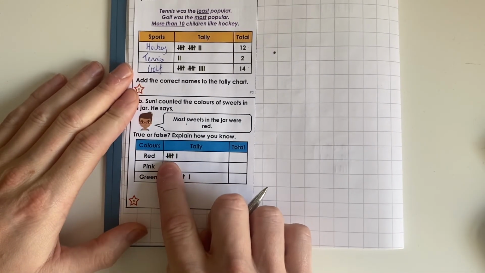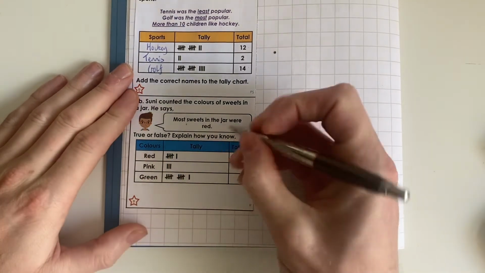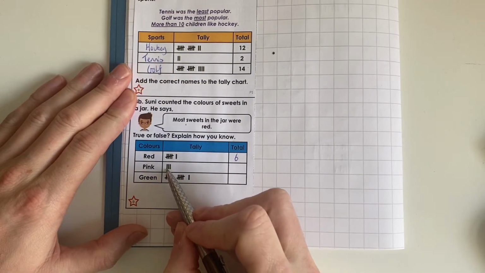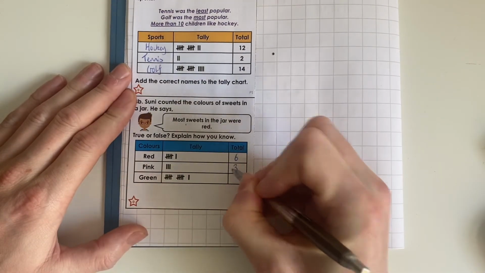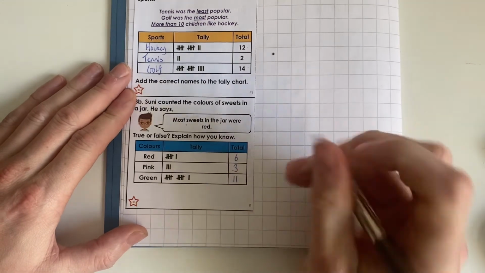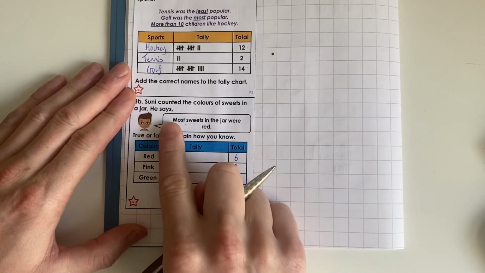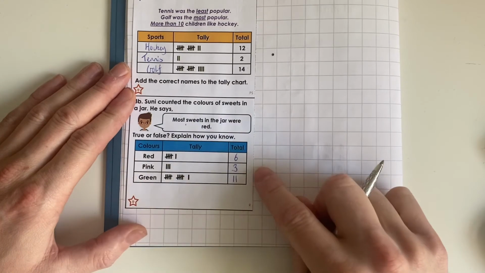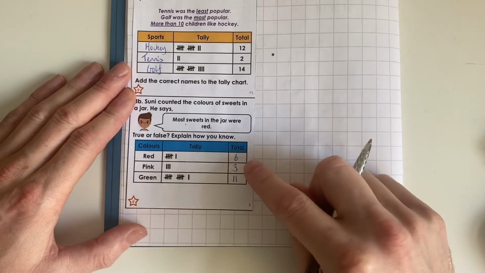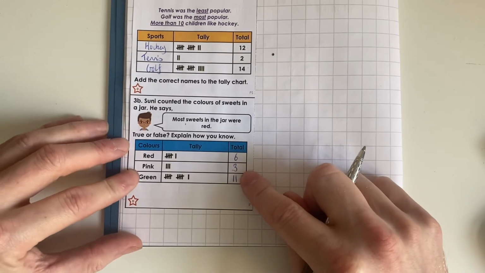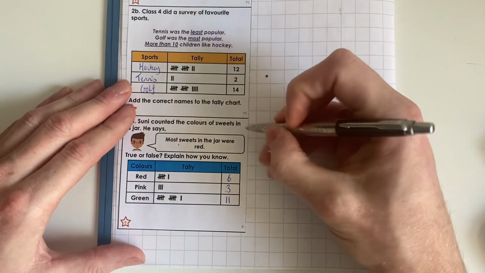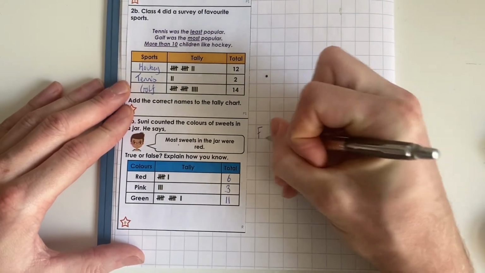So we've got 5, because that's 1 gate, plus 1, so that equals 6. Pink, 1, 2, 3. And green is 5, 10 and 11. Now it says here, Suni thinks most sweets in the jar were red. Well, if the most sweets in the jar were red, that means red would have the highest number. And as we can see here, red has 6, but green has 11. So it's false.